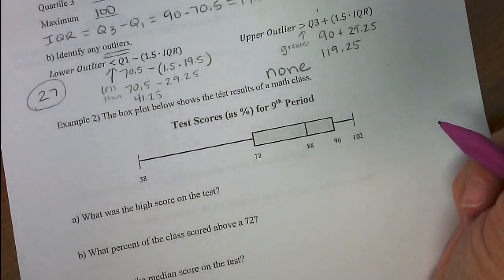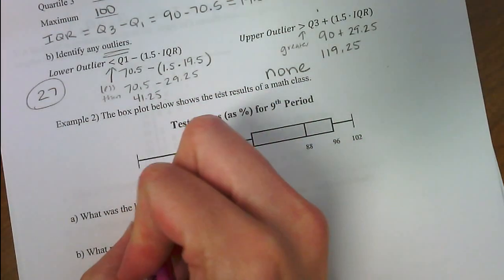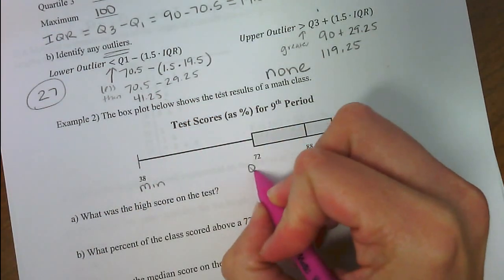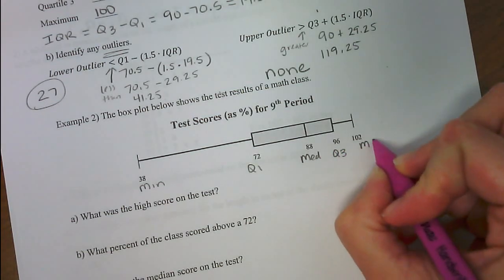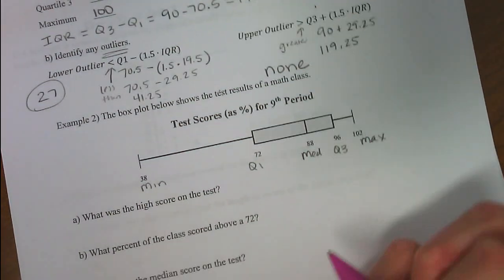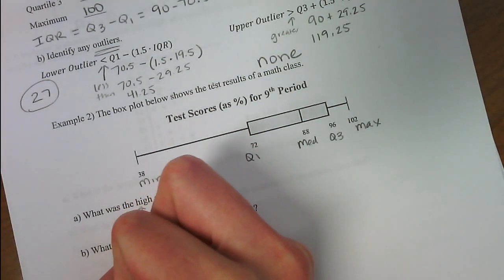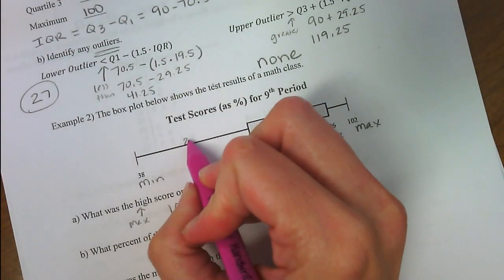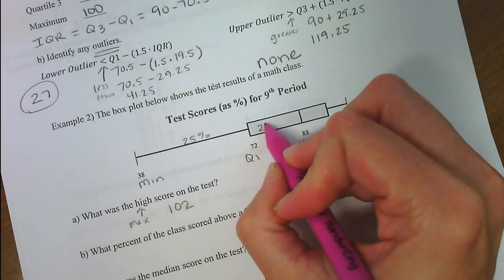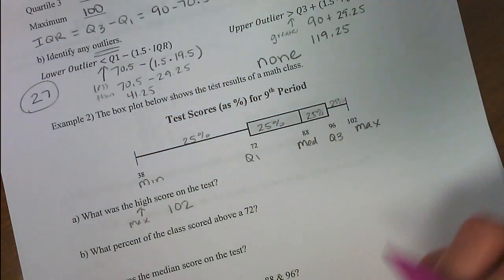Example 2. The box plot below shows the test results of a math class. These are percentages, and these are all labeled. So this is my minimum, this is my Q1, this is my median, Q3, and max. What was the highest score on the test? Highest is max. What percent of the class scored above a 72? So I'm going to mark these 25, 25, 25, and 25.